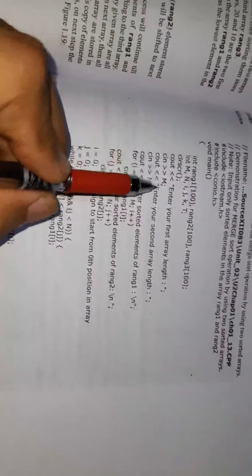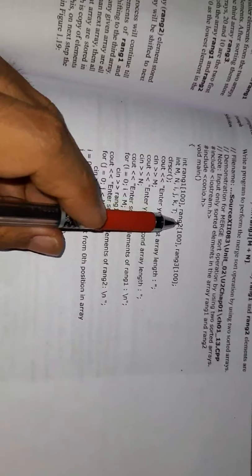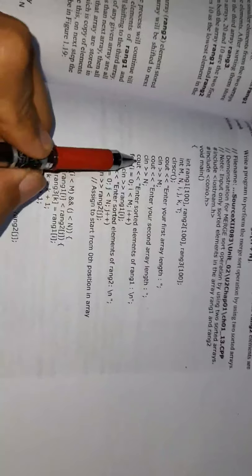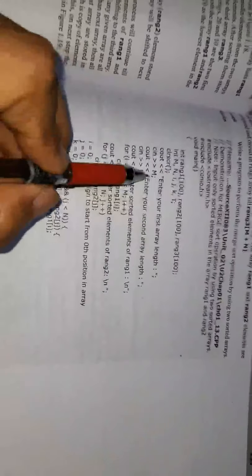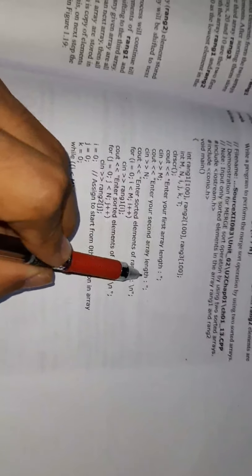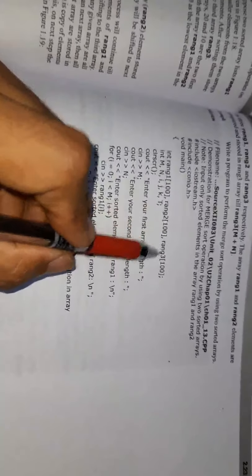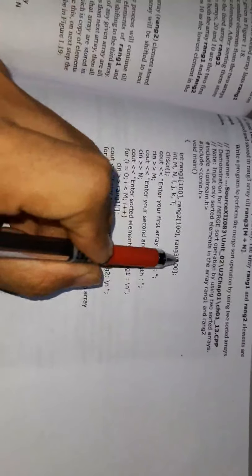So similarly, enter your second array length, so n, so it will store the values of this. Now after that, you can see enter sorted elements of rank 1. Now why is it not written here enter your third array length? Because you do not need to mention the length of the third array. Why?